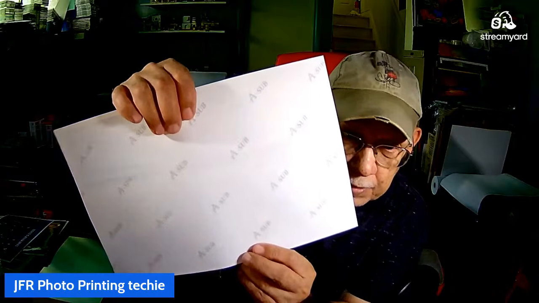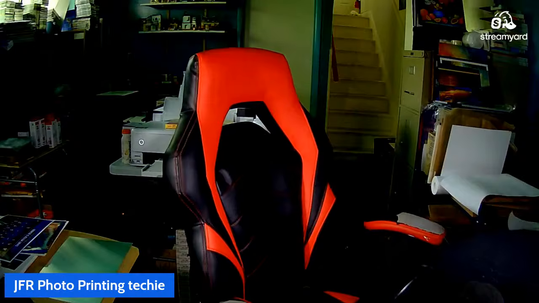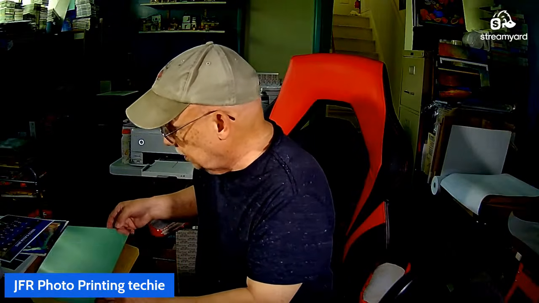By the way, I use A-Sub paper. This is really the best paper you can get for sublimation. There are many others. I've tried many of them, and some of them are just garbage, and some of them are okay. But A-Sub makes both inkjet papers as well as sublimation papers. So they're a very reliable company. Now, this material, you can get it with round corners or square corners.